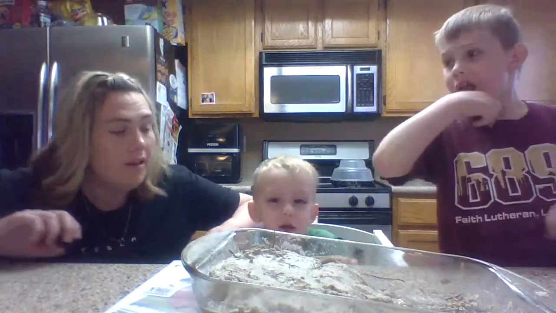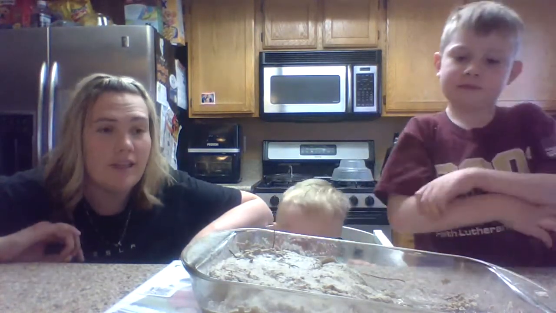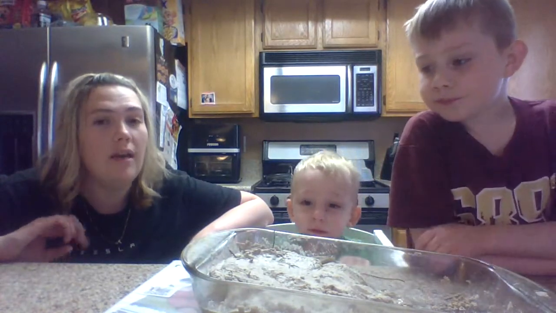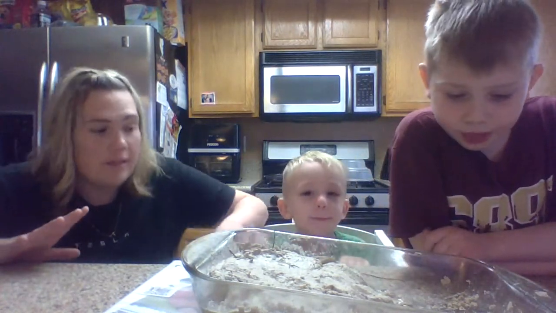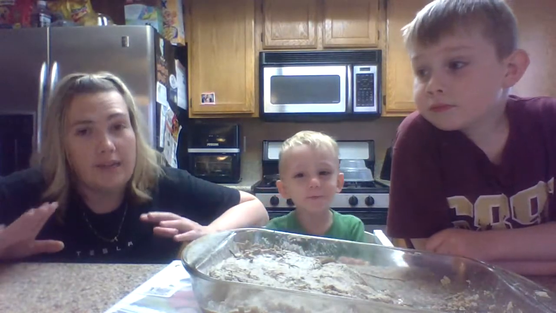float or sink. So now we're going to talk about erosion because my fourth graders have been working on weathering and erosion. Weathering is basically when rocks break down. Over time, mountains will change shape. We probably won't see very many changes, but they do happen because of water and wind and things that change them.